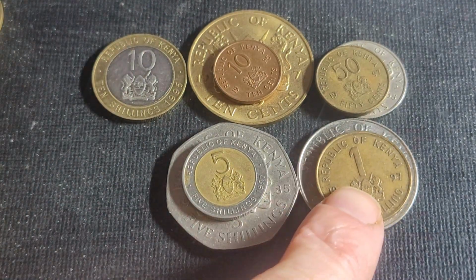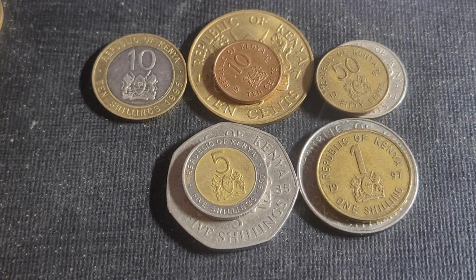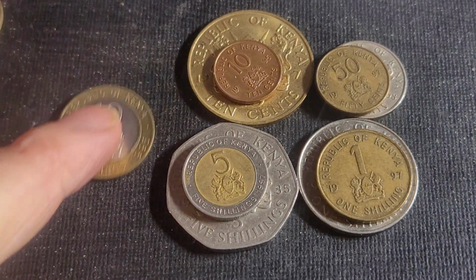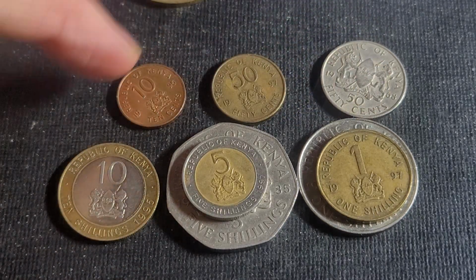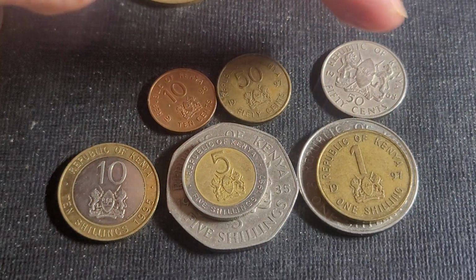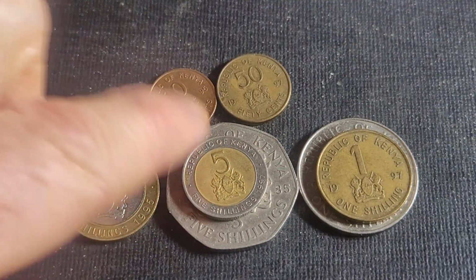So you can see there's a drastic change. Obviously, inflation has removed the value of a lot of these coins. So basically, if we get rid of the old coins, there is a drastic reduction in size.